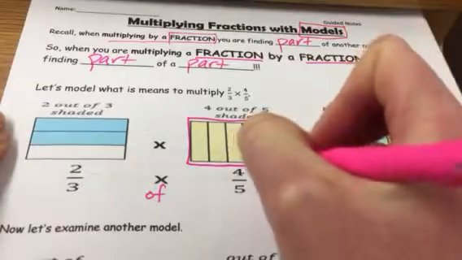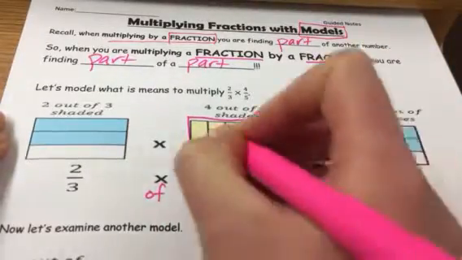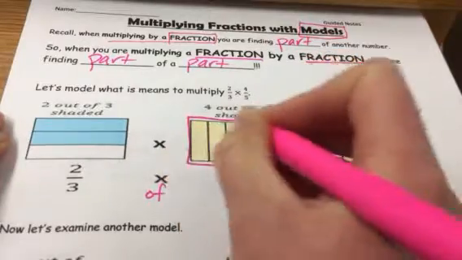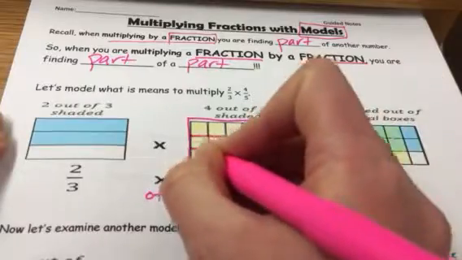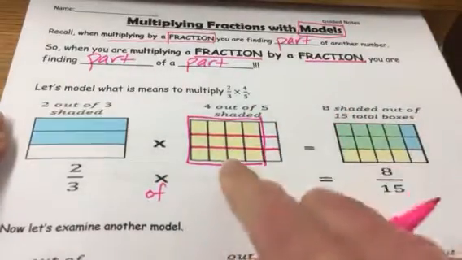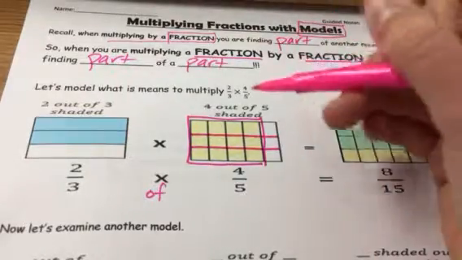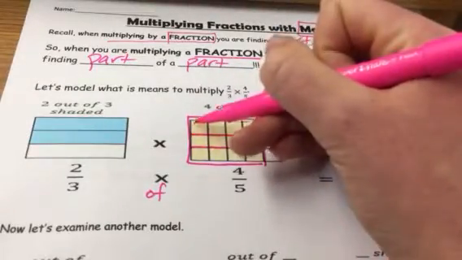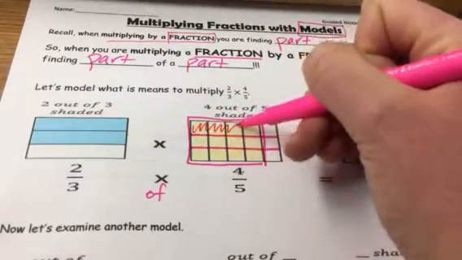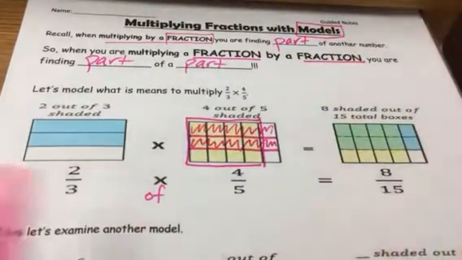And what I need to do is break this up into thirds because I need to take 2/3 of this amount. So I'm going to cut all of this into thirds, and that's how we've gotten over here. And we are going to shade in 2/3. So if I wanted 2/3, I would be shading in these two strips.